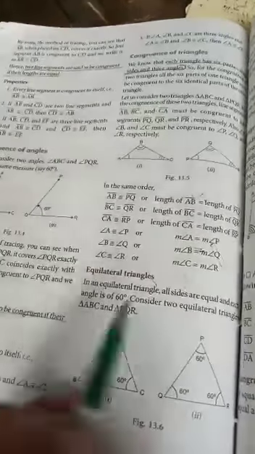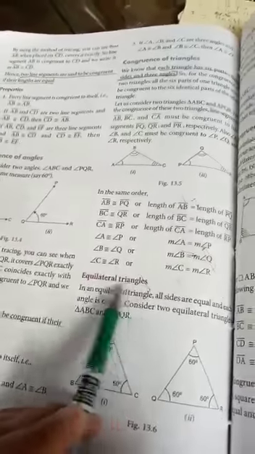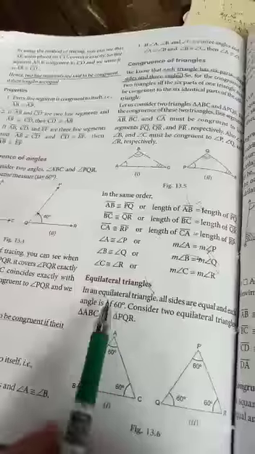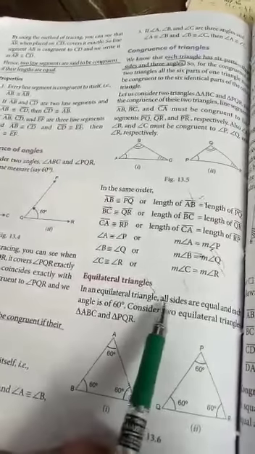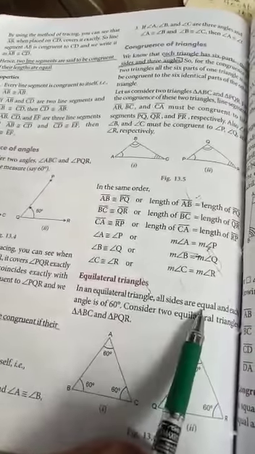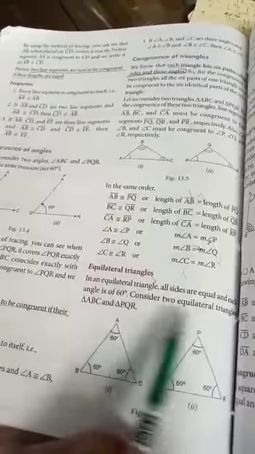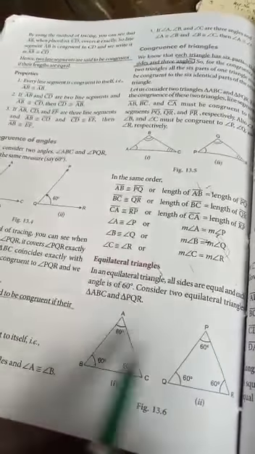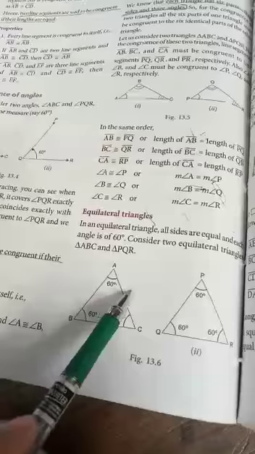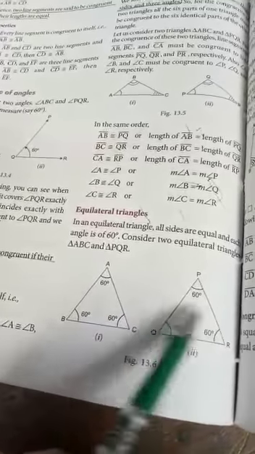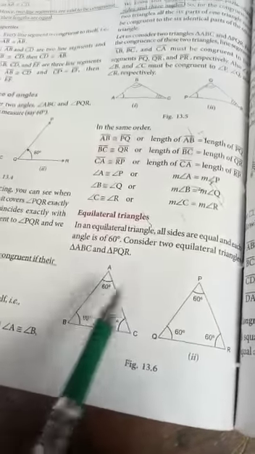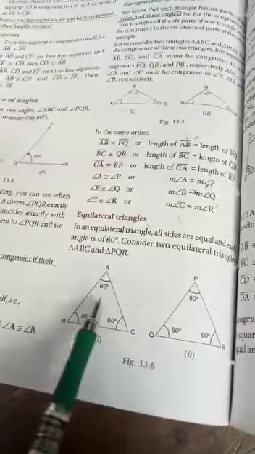Now let us see first what are the different types of triangle. This one you already know. What is an equilateral triangle? Equilateral triangle, it is a triangle in which all sides are equal and all angles are equal, and each angle is 60 degrees. So in this case, if suppose the side here is 6 cm, here also 6 cm, because angles are equal. If the sides are equal, that means they will be congruent to one another.